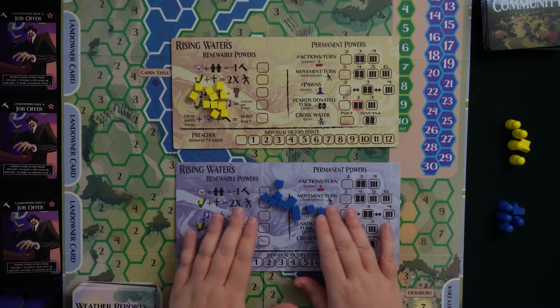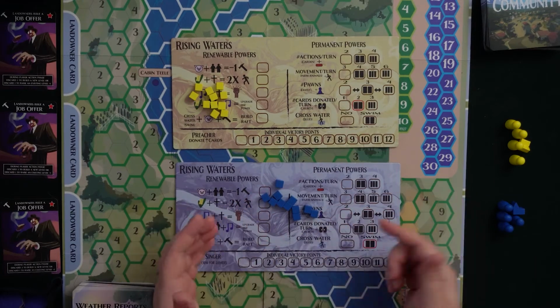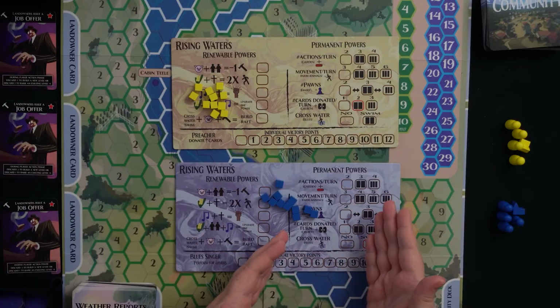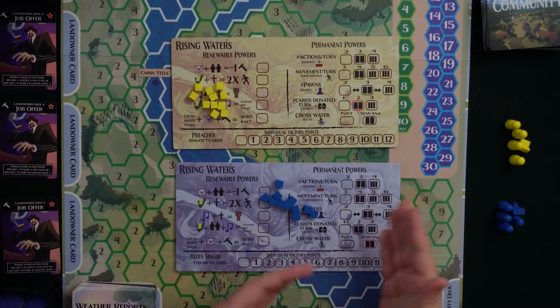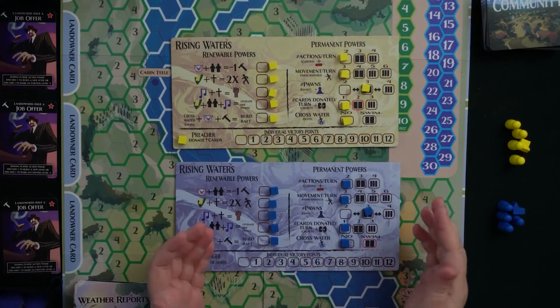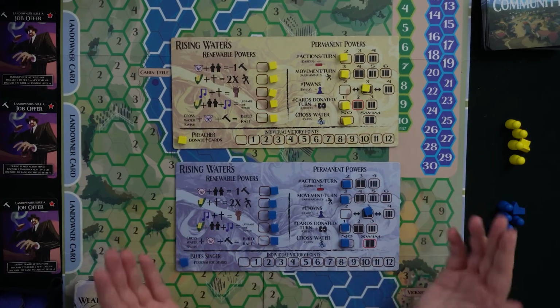So all that's left right now is the cubes, and that's because the cubes are going to show us our power setup. So you'll notice there's renewable powers and permanent powers on the left and right sides of this board. Let's go ahead and place our cubes. So our cubes are now placed in such a way that we can look at our powers a little more closely.